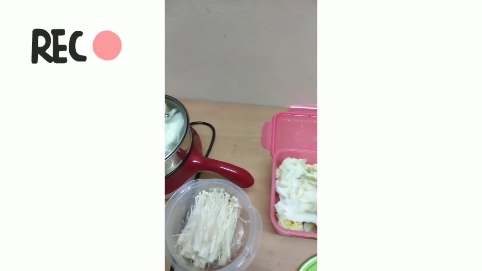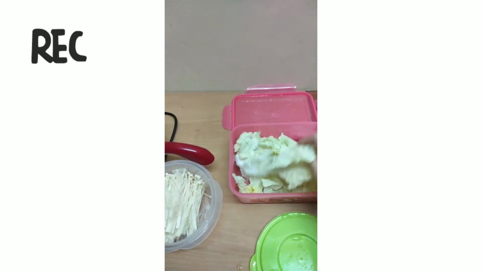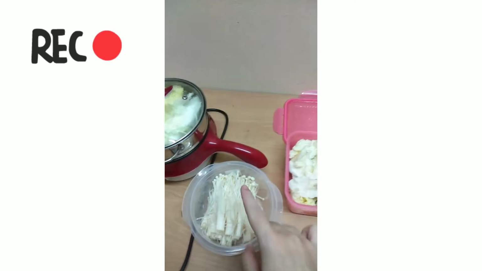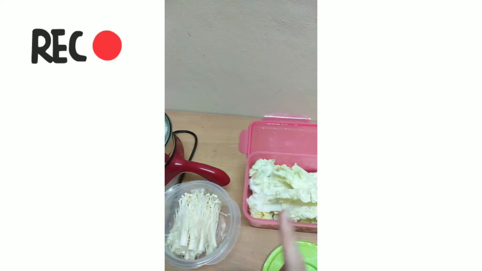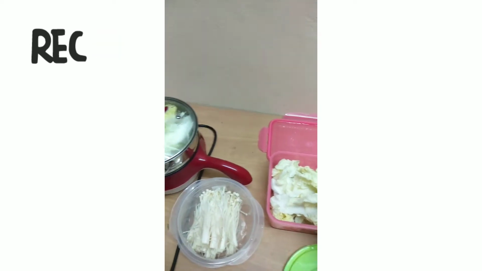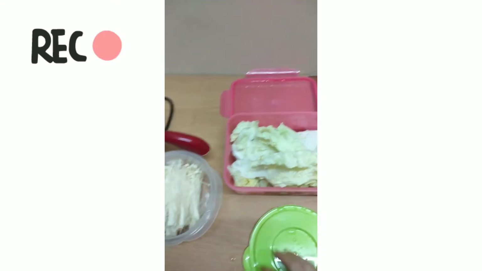So maybe the ingredients that we need are the cabbage, like one cabbage, which you wash thoroughly. And then we got enoki. I really love this one, and mostly I would do it with instant noodles. But today I decreased my sodium intake, so we're gonna decrease that. I'm not gonna eat that much instant noodles.